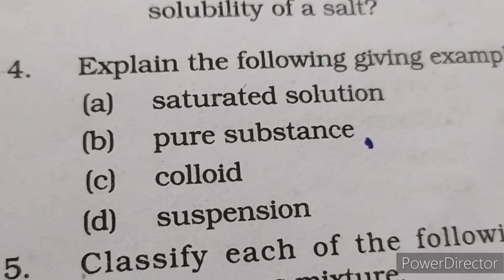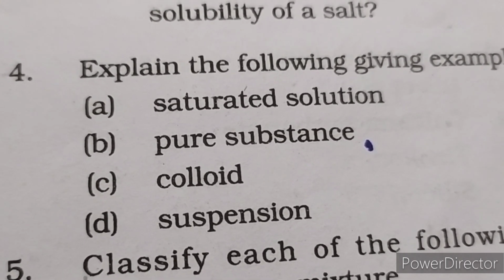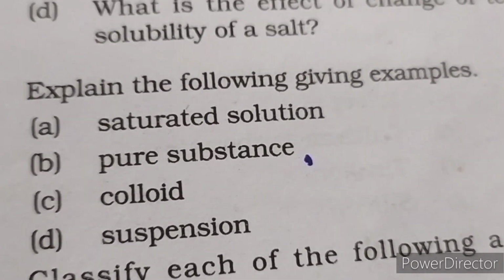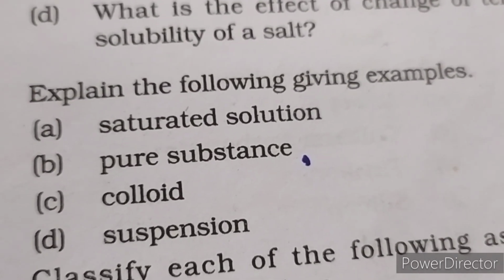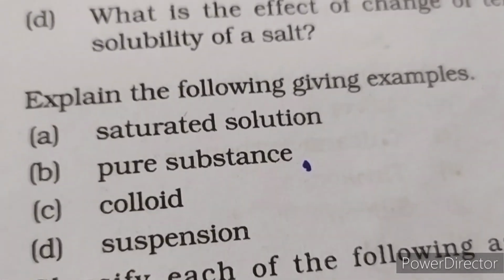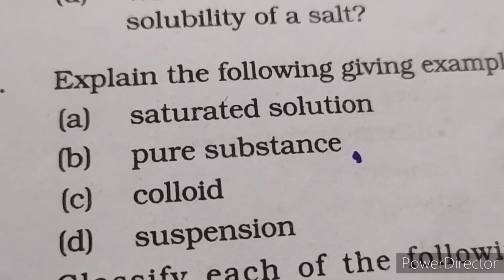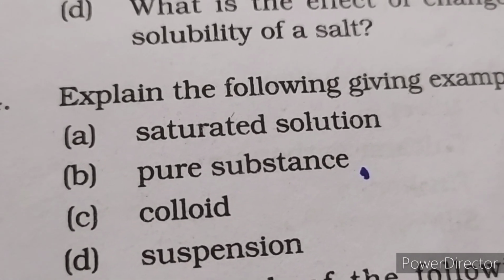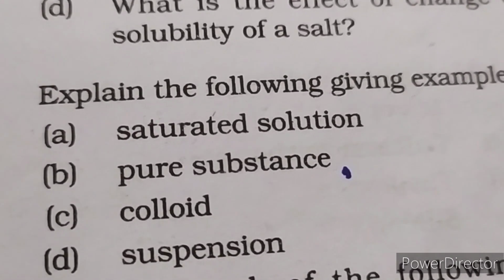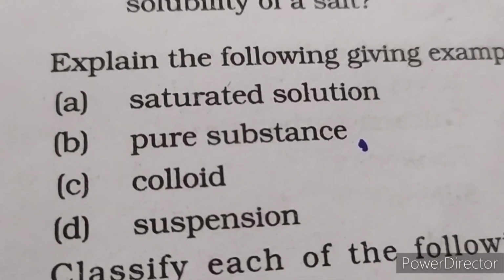Colloid. A colloid is a heterogeneous mixture in which the solute particles cannot be seen with the eyes, but they are big enough to scatter light. The solute particles are termed the dispersed phase, and the medium in which they are spread is called the dispersion medium. For example, here you can write colloid is milk.